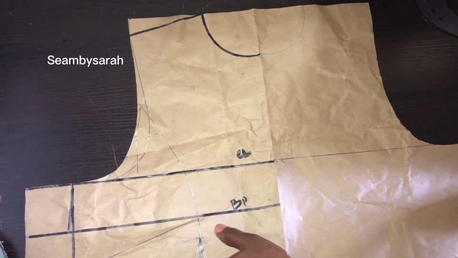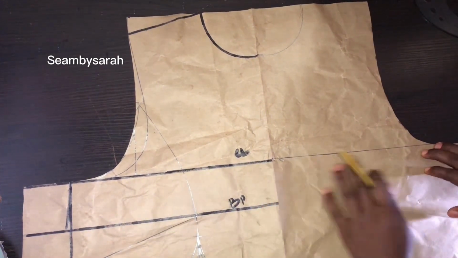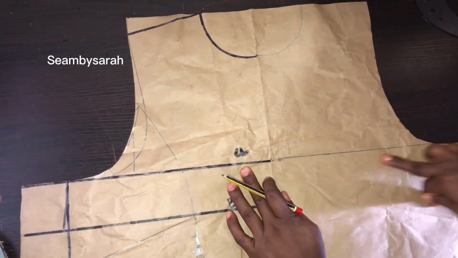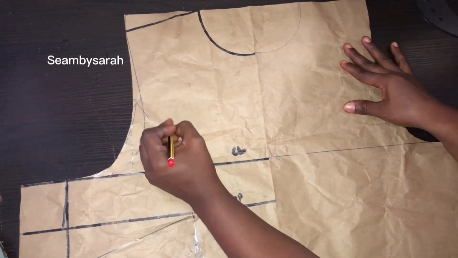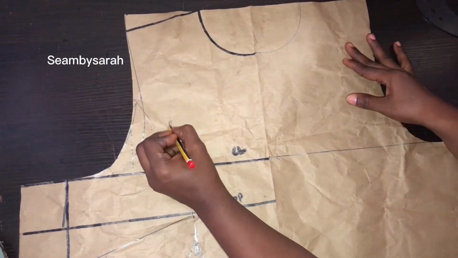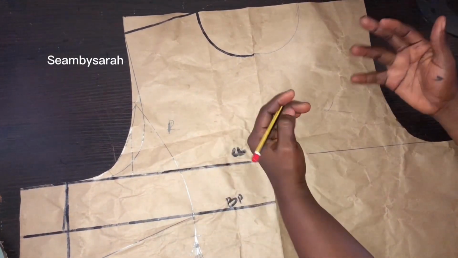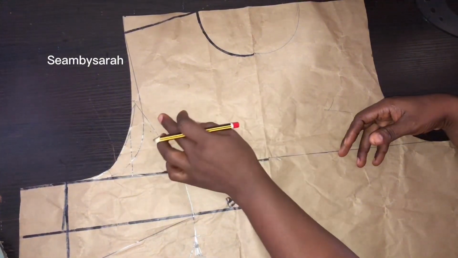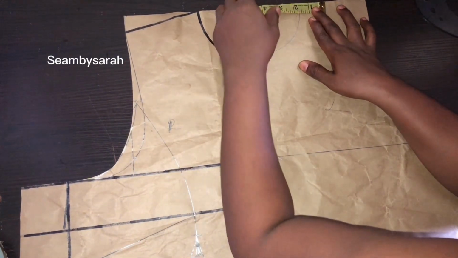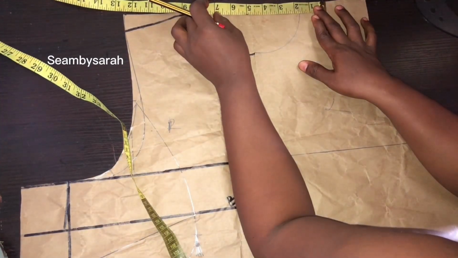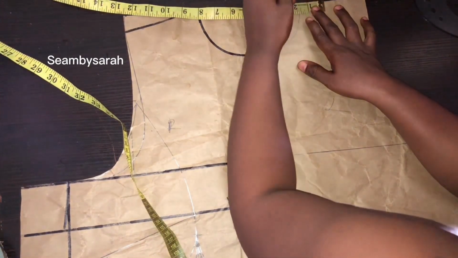We have to work on the asymmetric neckline. So for the neckline, I've gone ahead to mark down my chest line to serve as a guide. Let's say this is the right side of my fabric and this is the left side of my fabric. So I want the asymmetric neckline to be at the right side. I'll add 1.5 inches again to this neckline. So now the width of my neckline is like 4.5 on fold or 4.75.